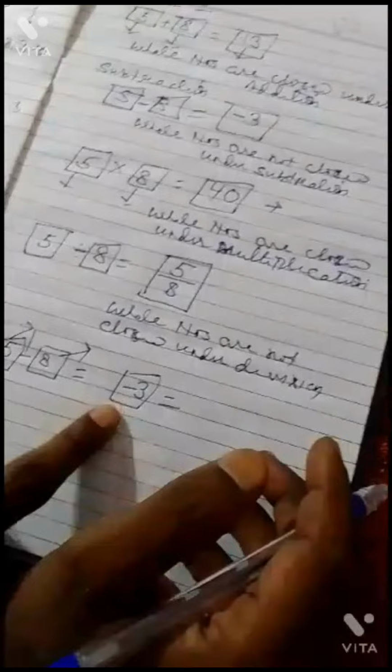But in case of subtraction, we see a different result. What is the result if we do 5 minus 8? You see here, 5 is an integer and 8 is also an integer. And 5 minus 8, the result is -3. And -3 is also an integer. So in case of integers, we have seen that subtracting one integer from another, the result is also an integer.